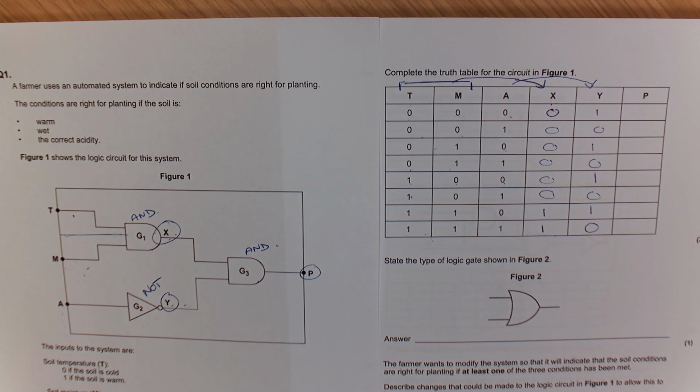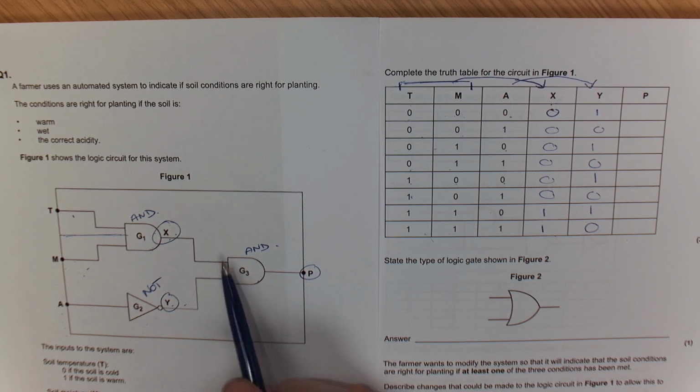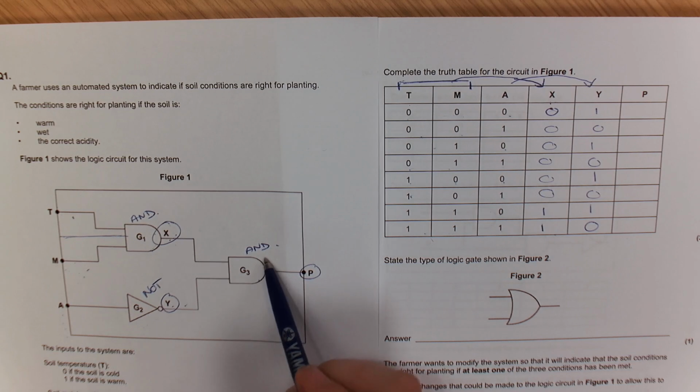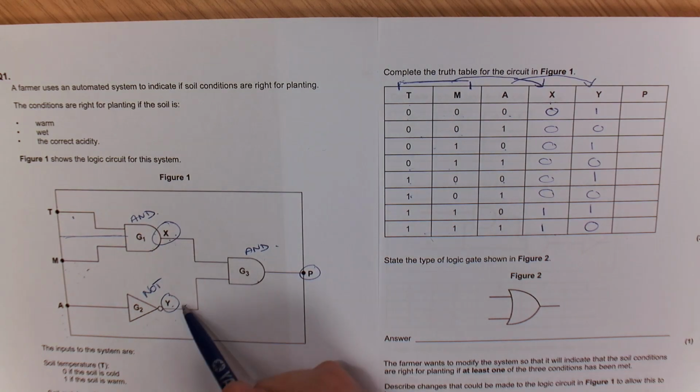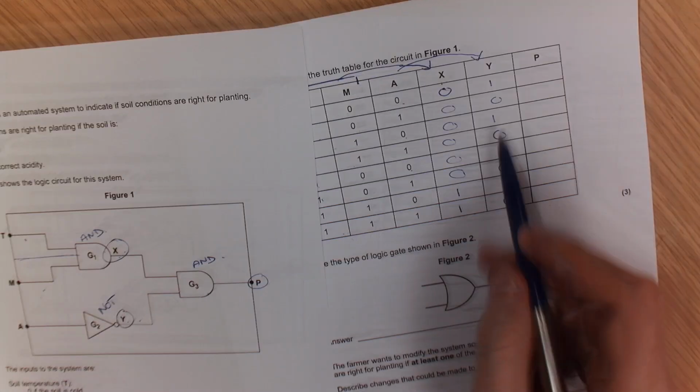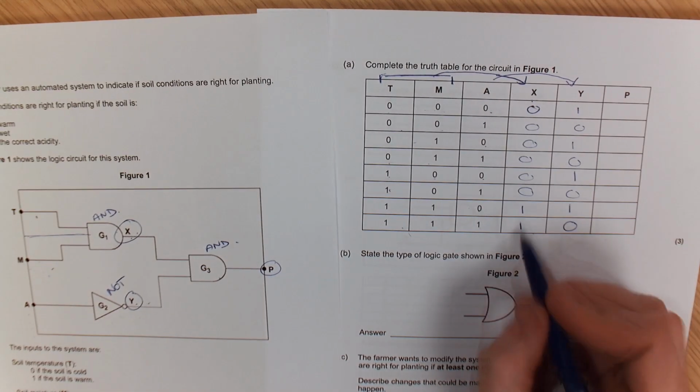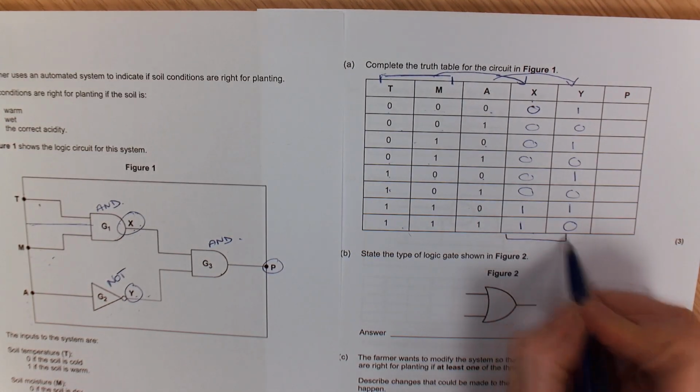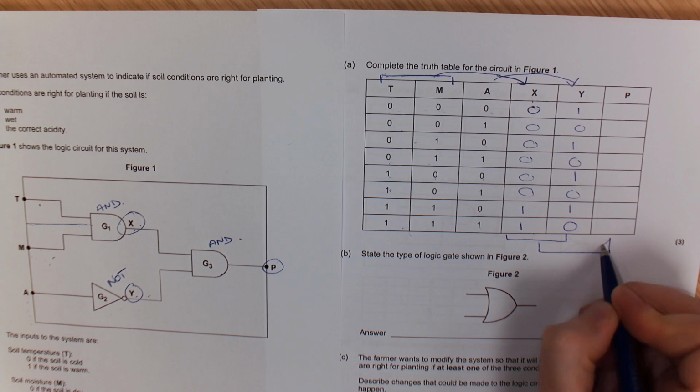We have one more gate left that we have to work out. G3, which is equivalent to P. What does G3 use? It uses an AND, and it combines X and Y. So I've run out of space, and this is getting a bit messy up here, so what I can do is make a note that I'm using that there.